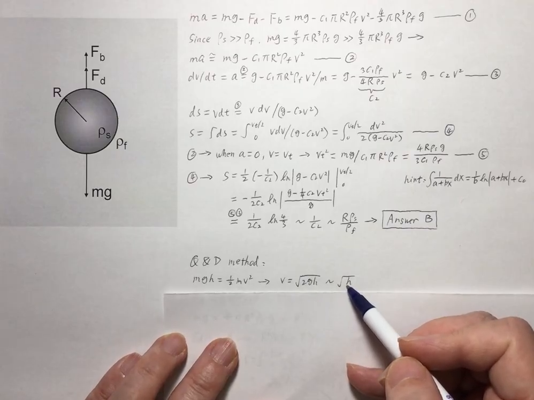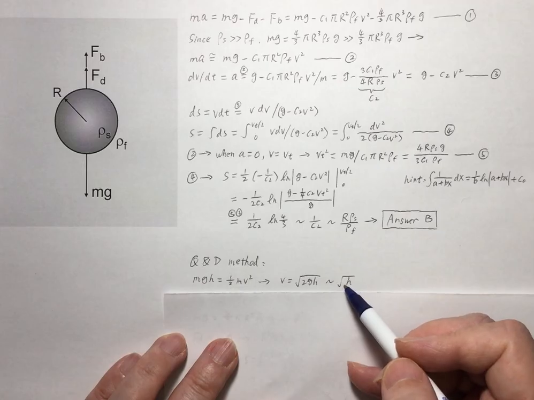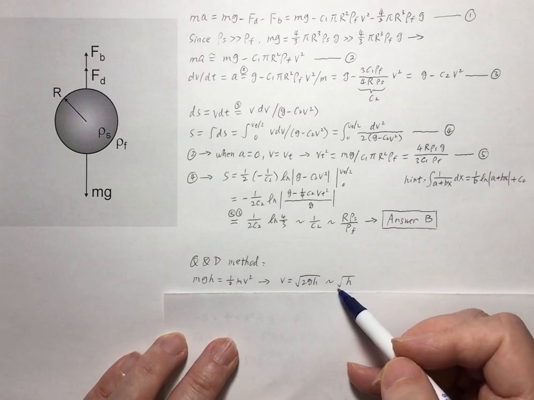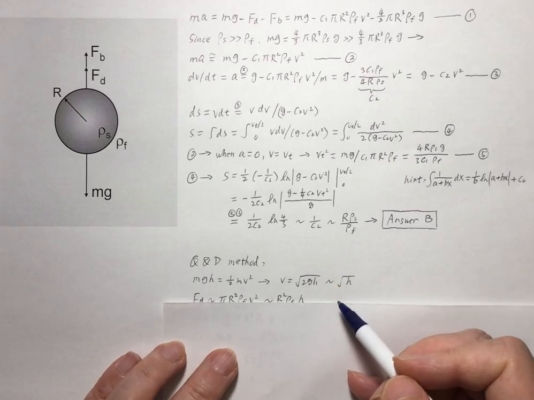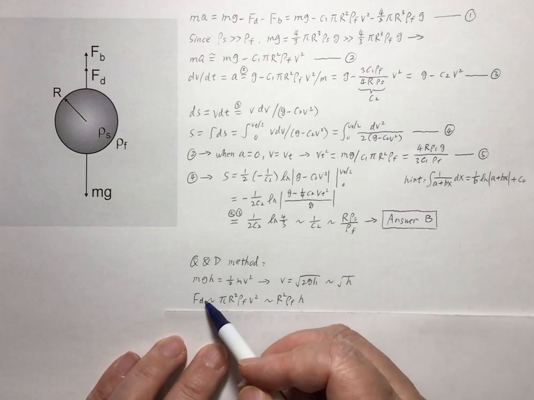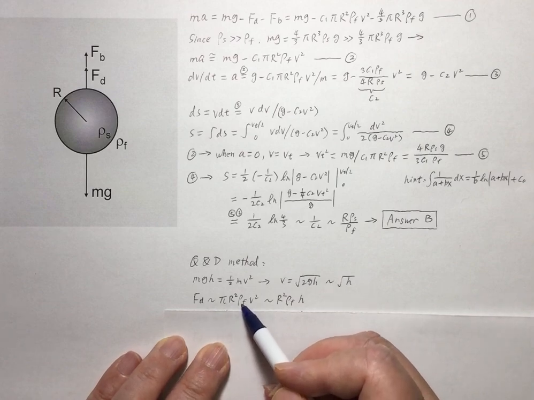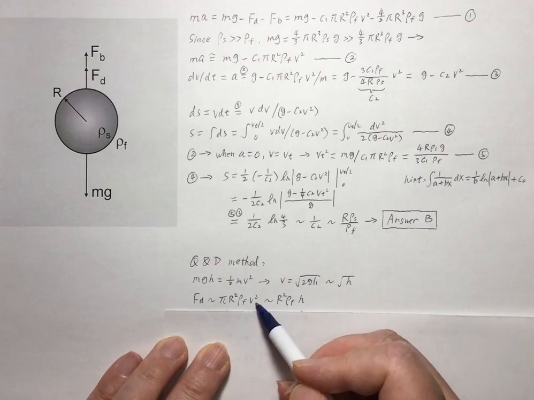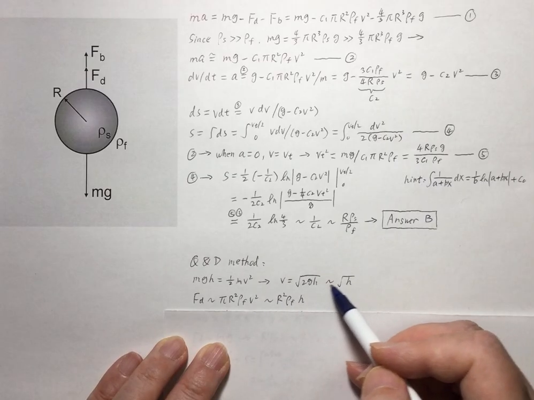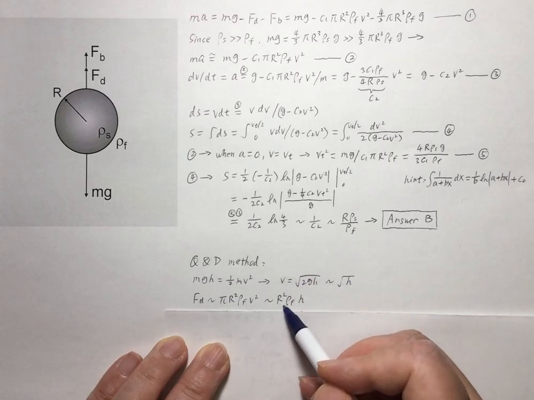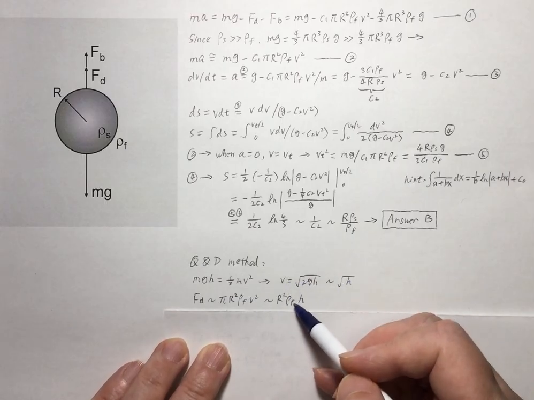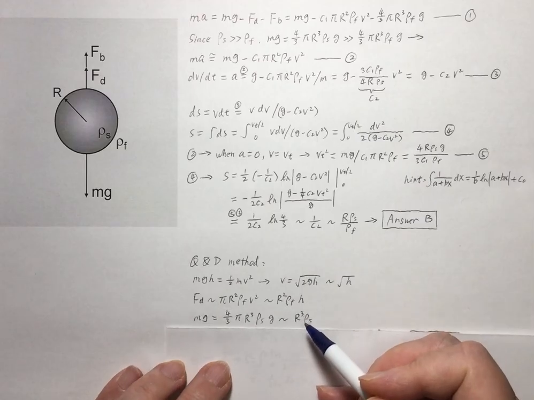And now if the drag force does not have a large effect yet, then its magnitude, as the question says, is proportional to the cross-sectional area, the density of the fluid, and the square of the speed. Now if we plug v here, it's proportional to r squared rho f and h.